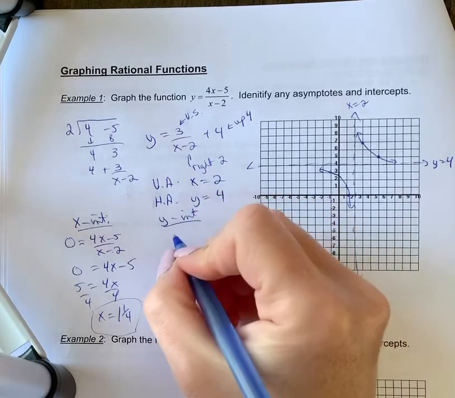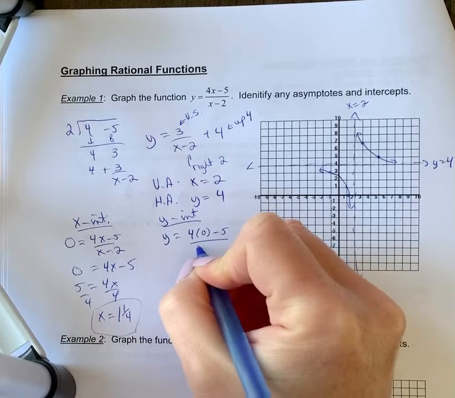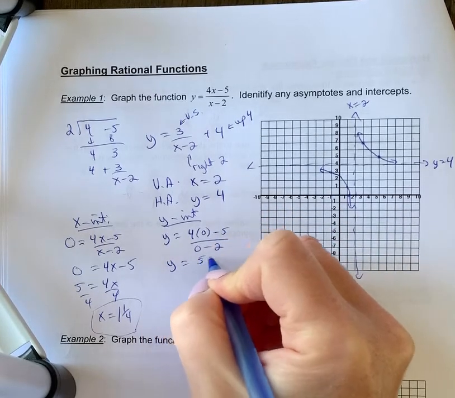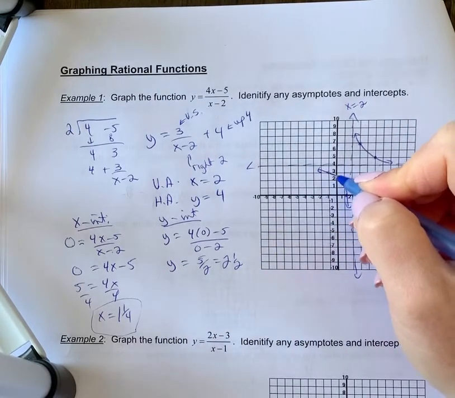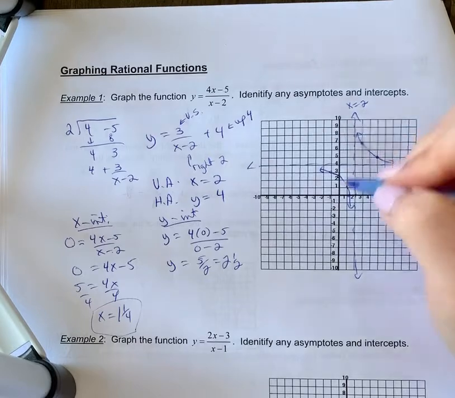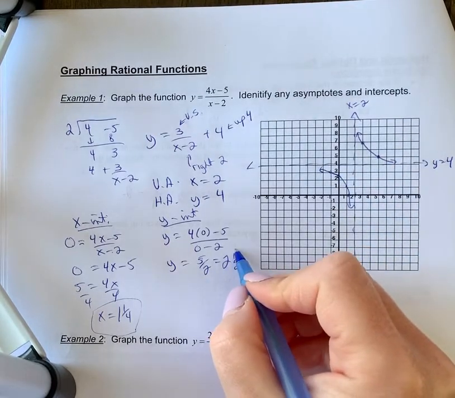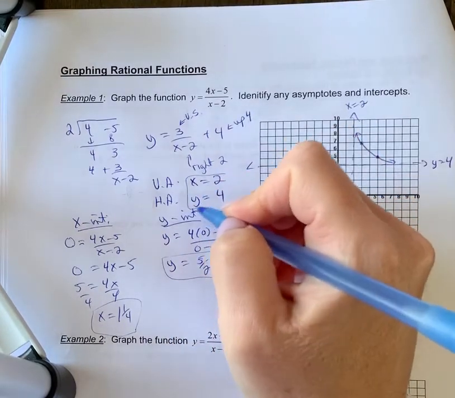Y-intercept, we're going to let x equal 0. So y is equal to (4 times 0 minus 5) over (0 minus 2). So y is equal to 5 over 2 now, which is 2.5. And if you take a look here, that's where I graphed it as well. But now I'm not estimating. I know exactly what those points are for the intercepts. And it said to clearly identify these two.